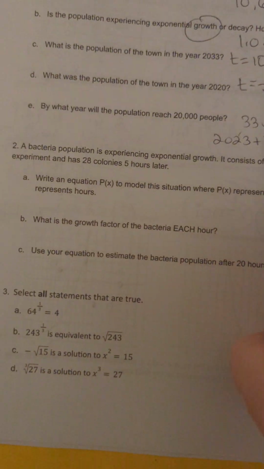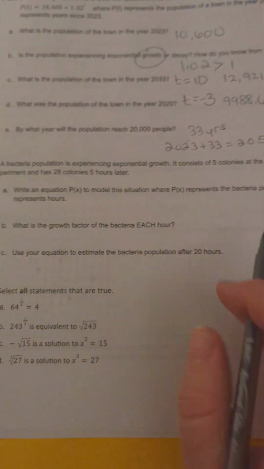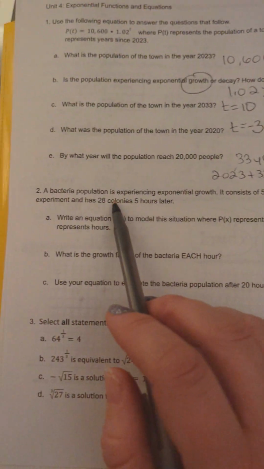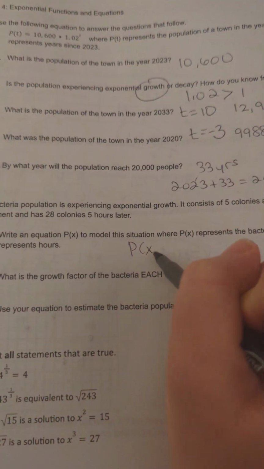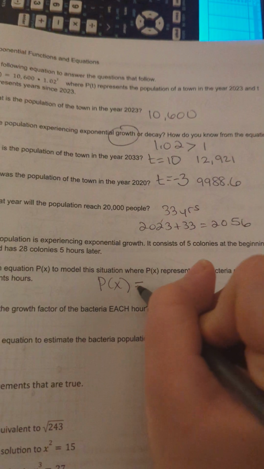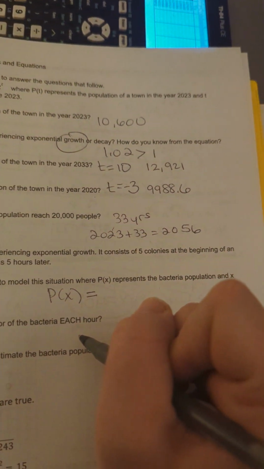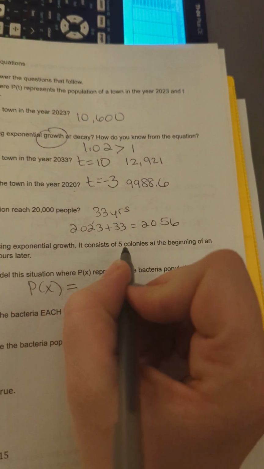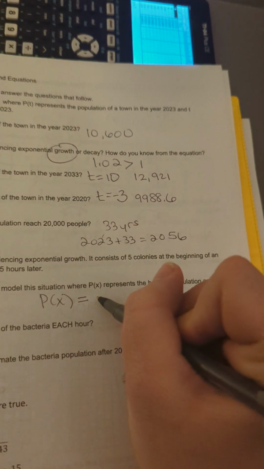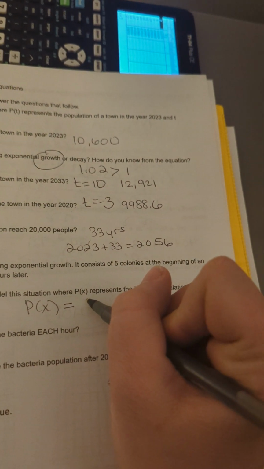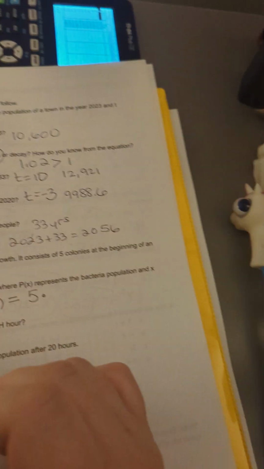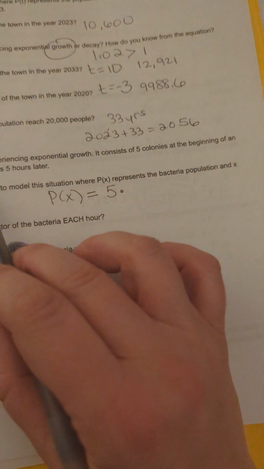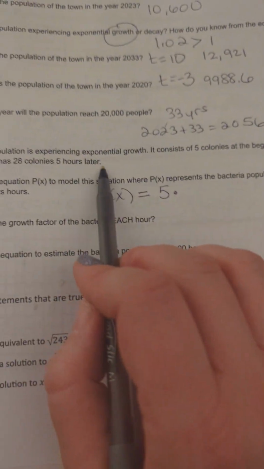A bacteria population is experiencing exponential growth. It has 5 colonies and then 28 colonies 5 hours later. So P of x equals, it has 5 colonies. And let's see, 28 colonies 5 hours later.